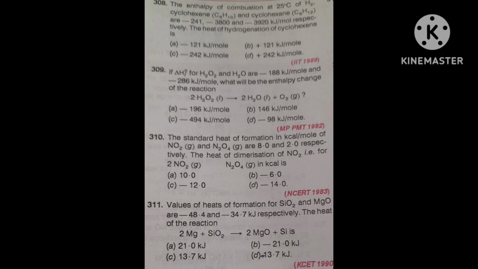H2 is a formula you know. Cyclohexene formula is C6H10 and cyclohexane is C6H12. Correct? Now you have to first write the combustion reaction for all three compounds.